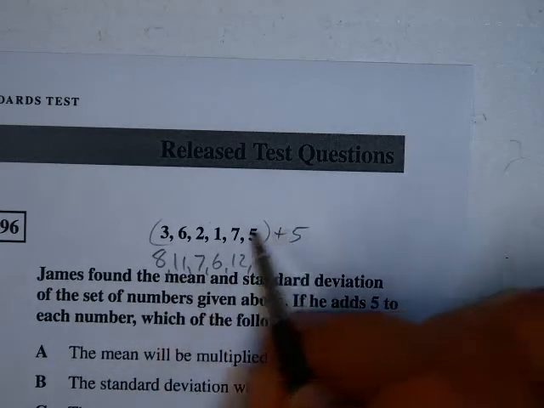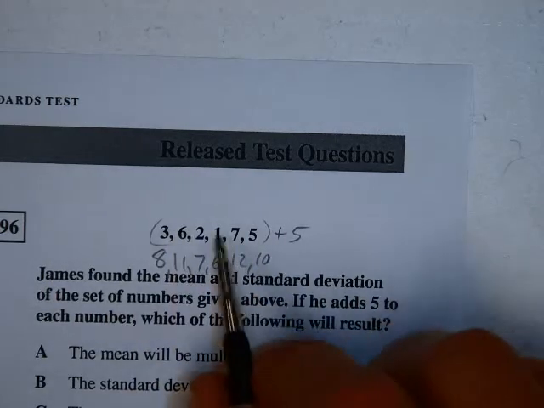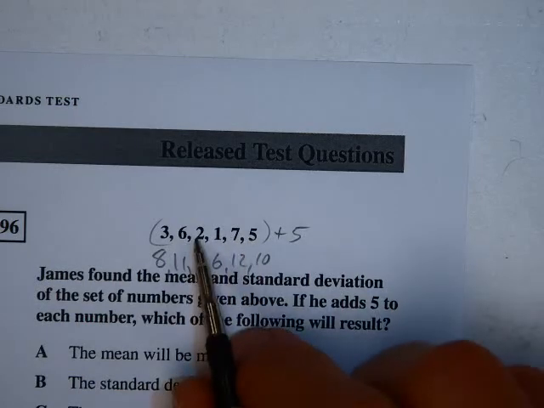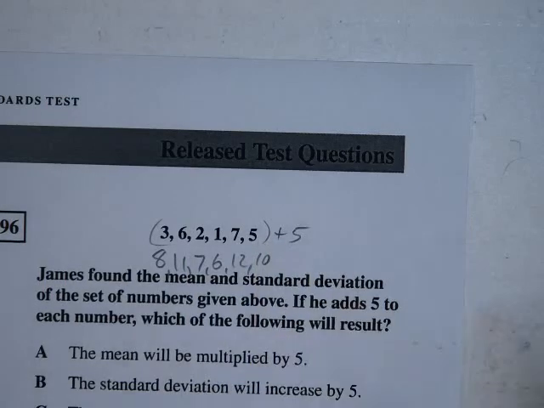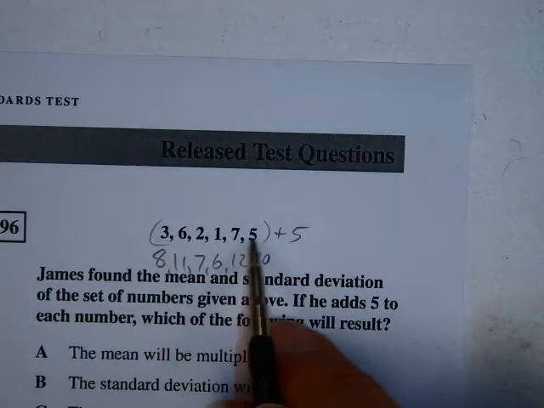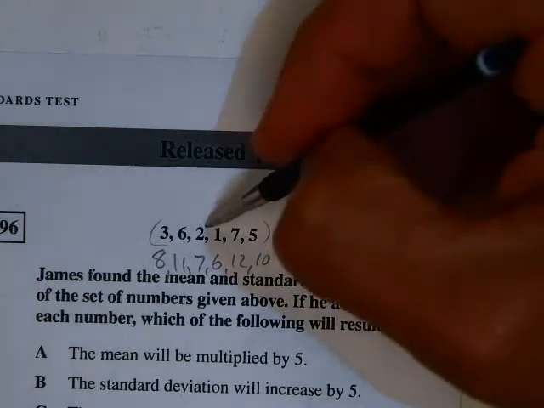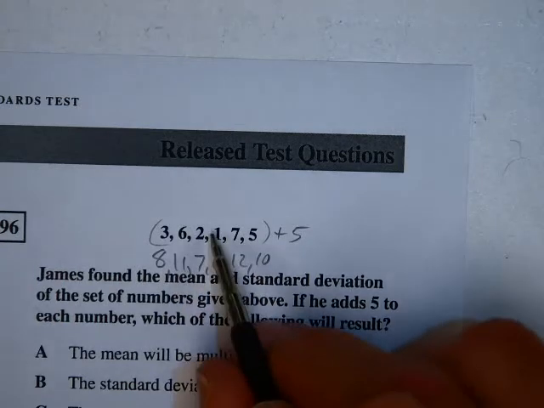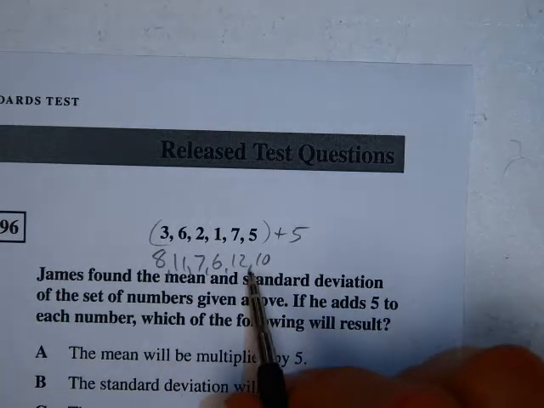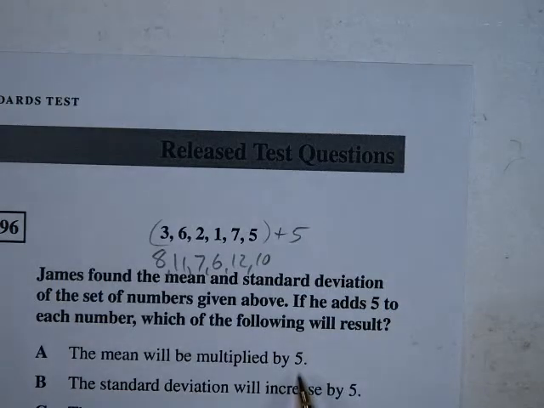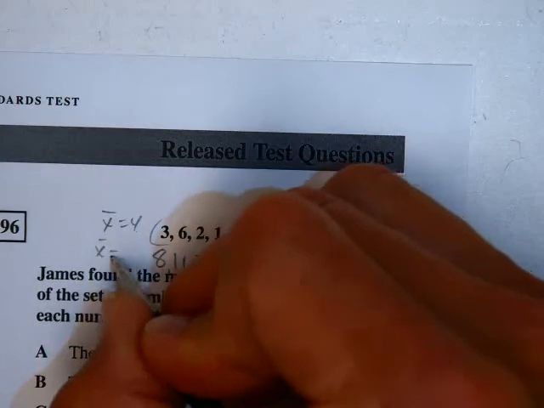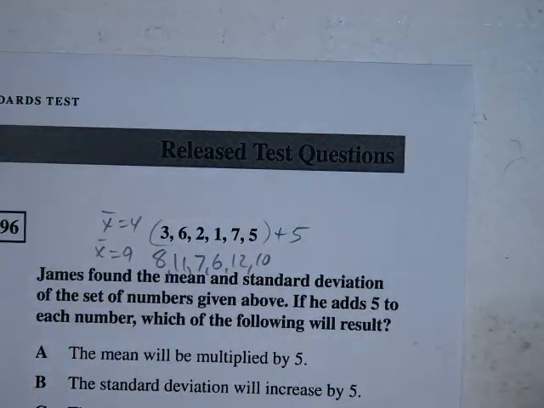But are these, well, I'm not going to find the mean right now. Well, why not? 9, 10, 17, 22, 24. 24 divided by 6 is 4. So the average here is 4, a number directly in among them. Now we add 5 to each of these. The average of this is going to be 5 more than this. So the average is going to be 9. Okay? The mean will be multiplied by 5? I don't think so. Because if this is 4, x bar is 4, x bar here is equal to 9. That's 5 more. It's not multiplied by 5.